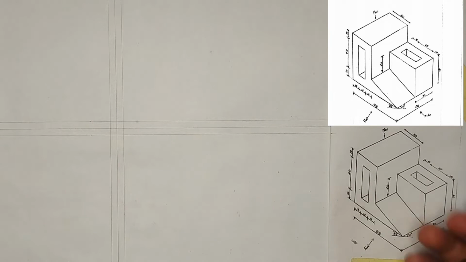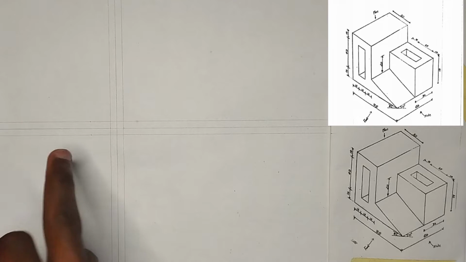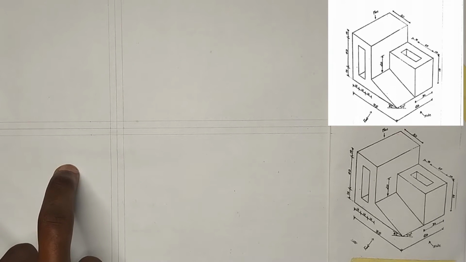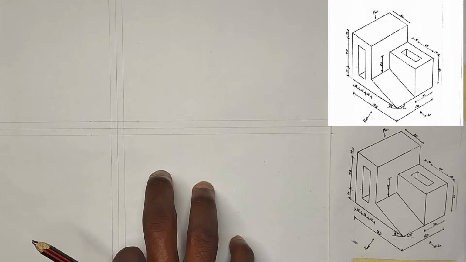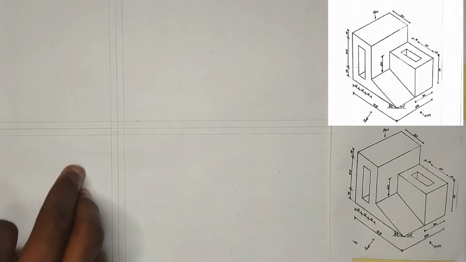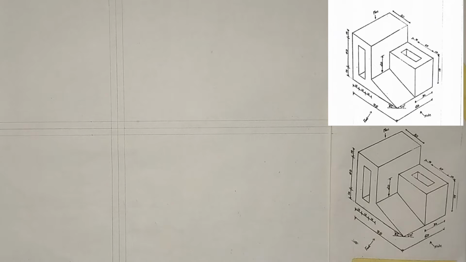Now, for third angle projection, the front view is going to be right here. This is going to be the front view. The plan is going to be at the top, then the side view is going to be by this side, or if you are drawing the left side view, it can actually be by the other side.